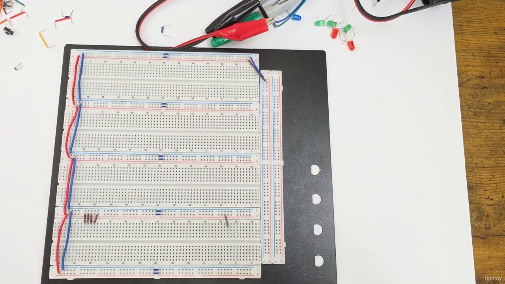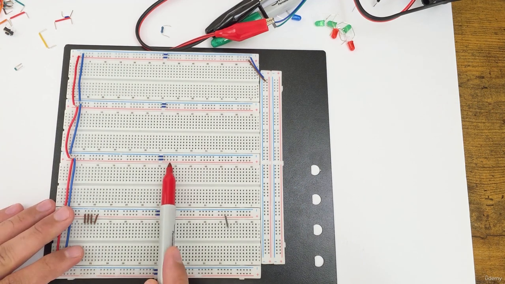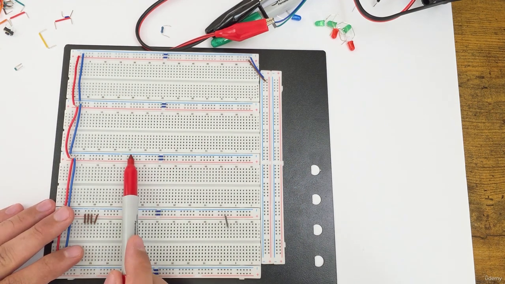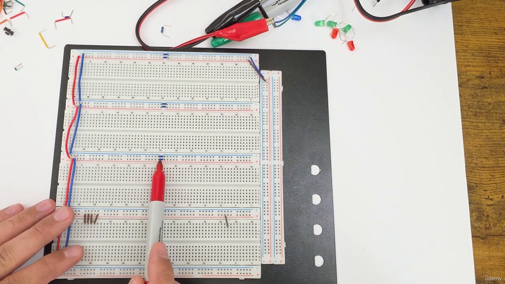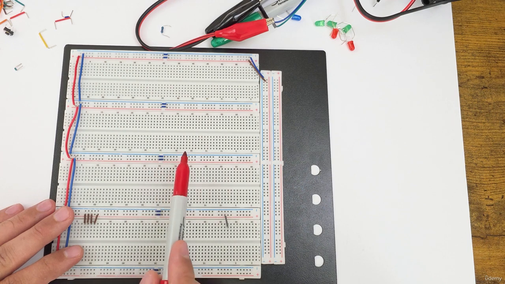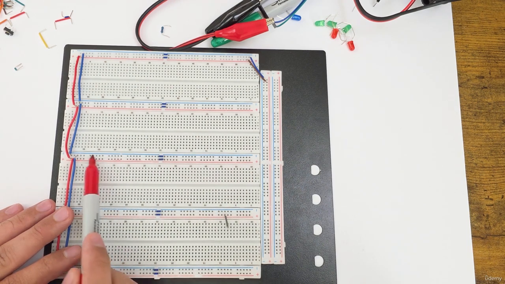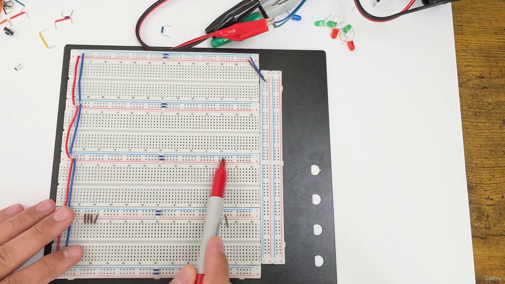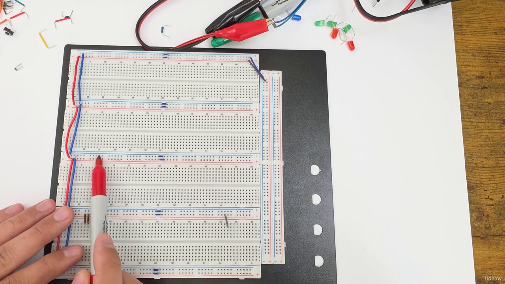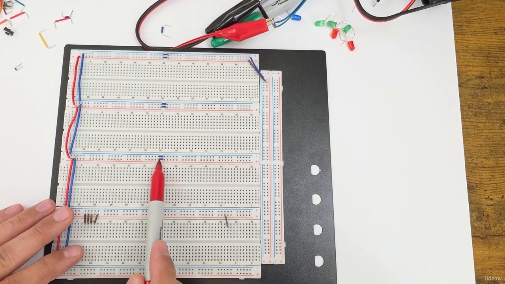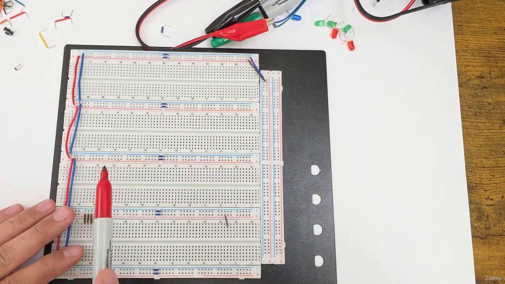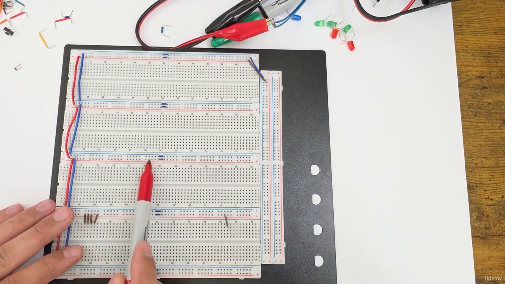So for example, we know that these 2 lines are separated from these 2 lines. So we use these 2 connections or wires to make sure that this one is connected to this one, which means the ground will be here in the whole line, not only on the left or the right side. The same applies to the VCC. How do we know that this part is separated from this part?